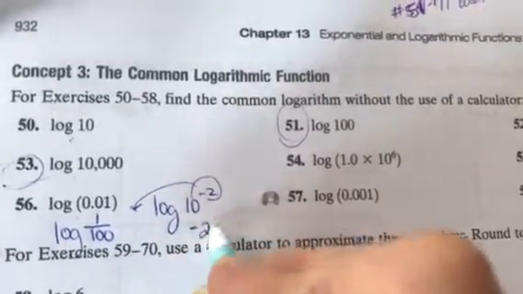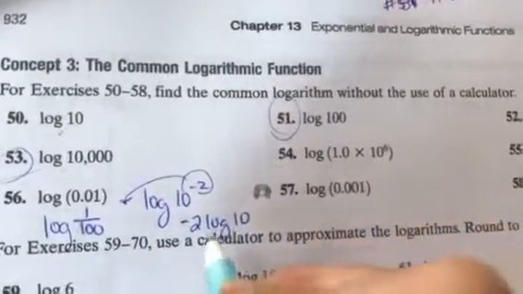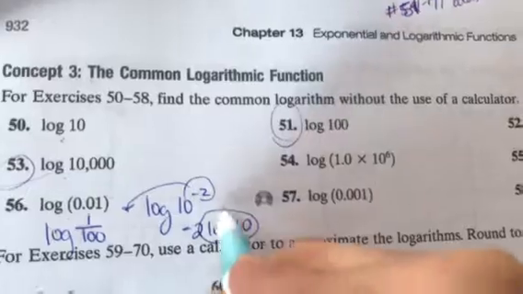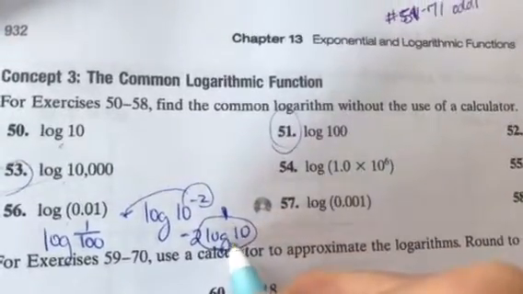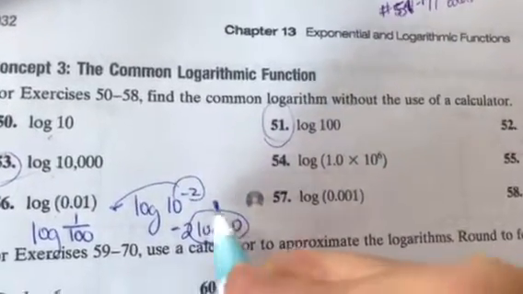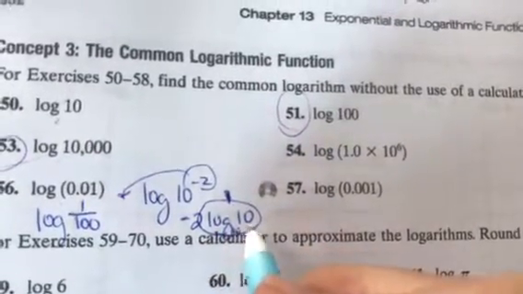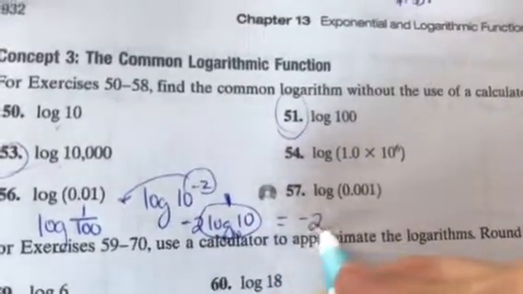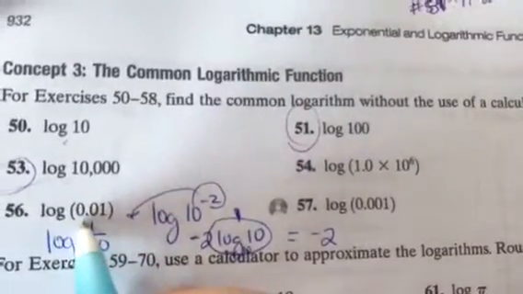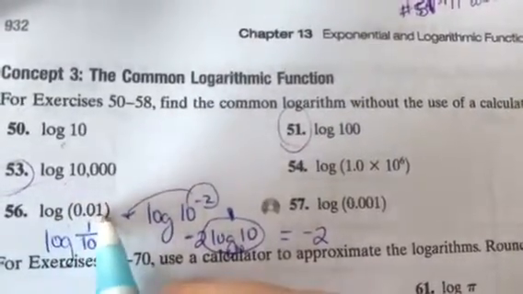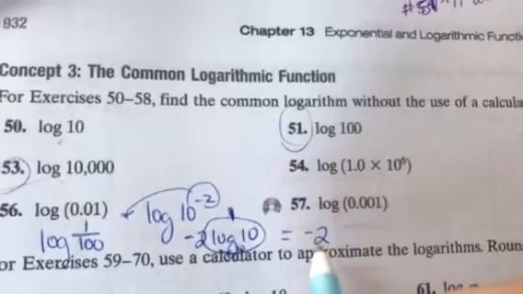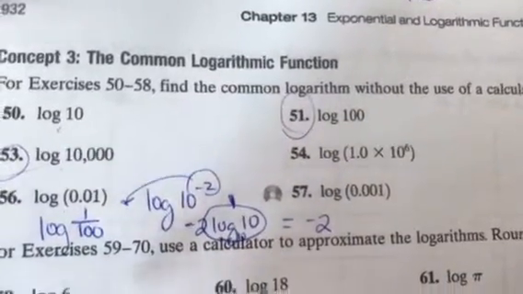So you have log base 10 of 10. This right here is 1, because remember my base is 10, and when these are the same, it's 1. Why? Because 10 to the first is 10, that's why. So this would just be -2. Try it in your calculator. Hit the log of 0.01 and you'll see it's -2. Okay, so pretty easy there.